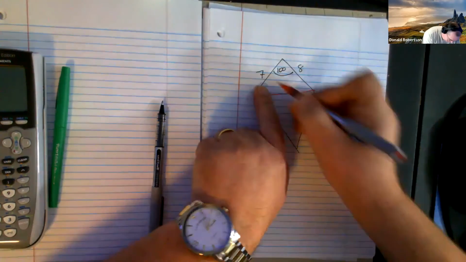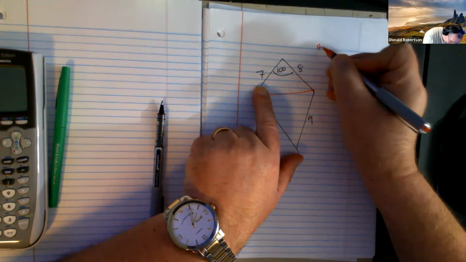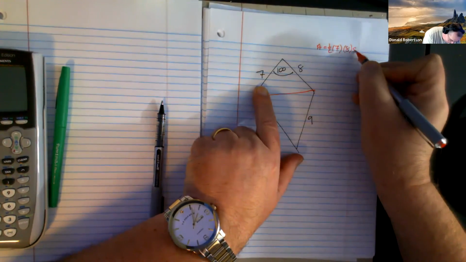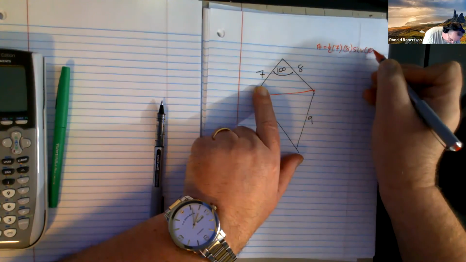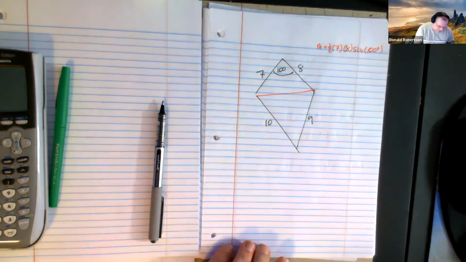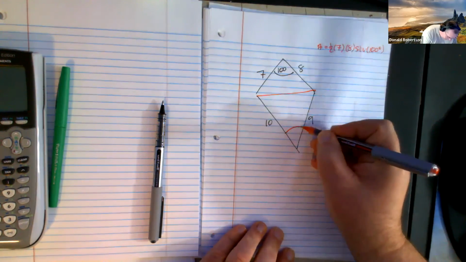Now that top triangle, can I just say its area is going to be a half 7 times 8 times the sine of 100 degrees? Although I haven't put the letters in, would you agree that's the calculation? Now we need this angle, don't we?